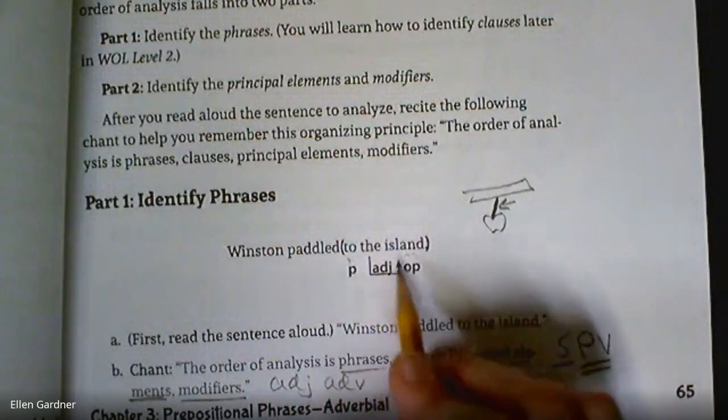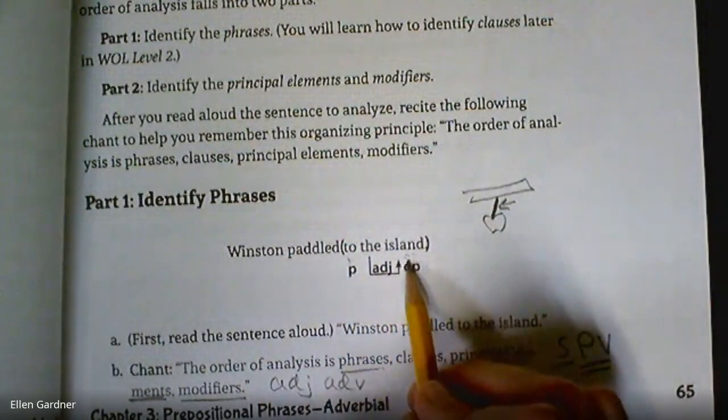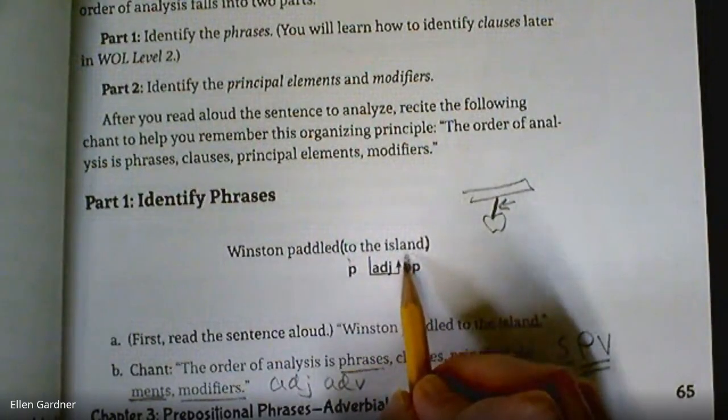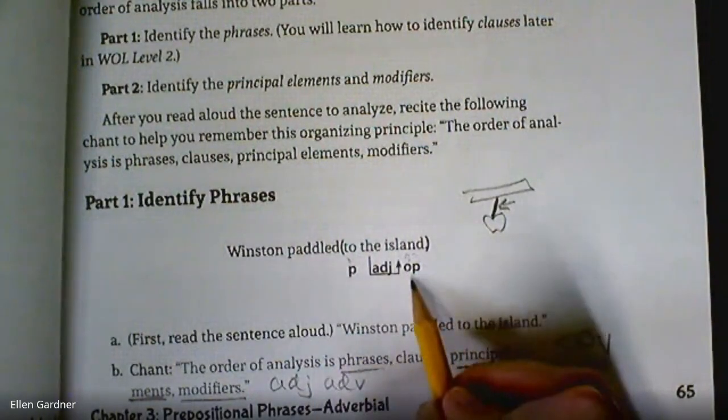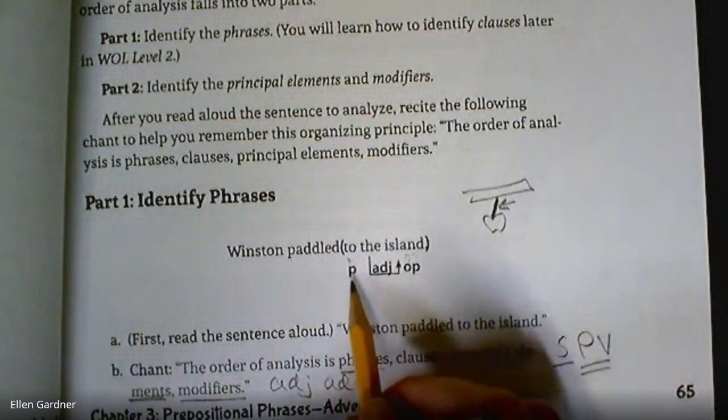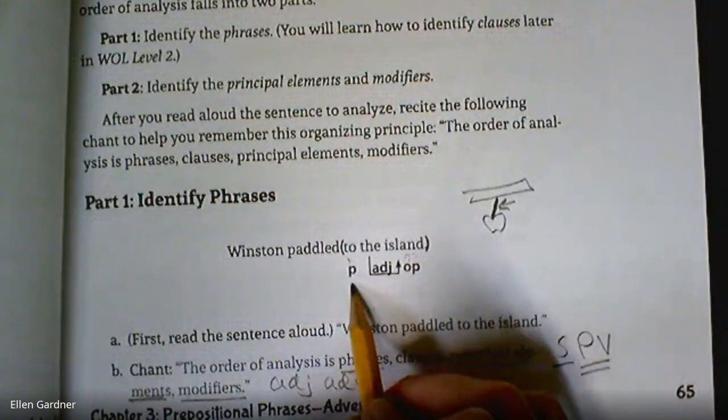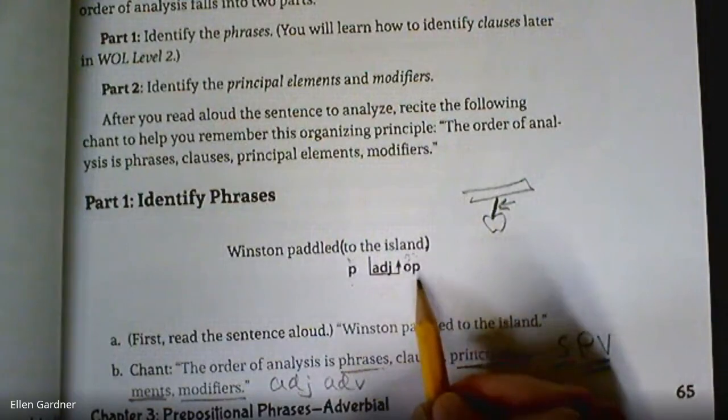Winston paddled to the island. Island is a noun or pronoun after the preposition, we call it an object of the preposition. We label prepositions as P and objects of the preposition as OP.